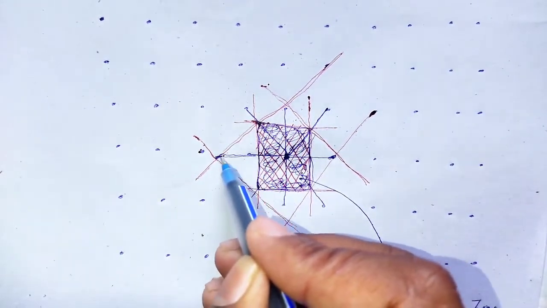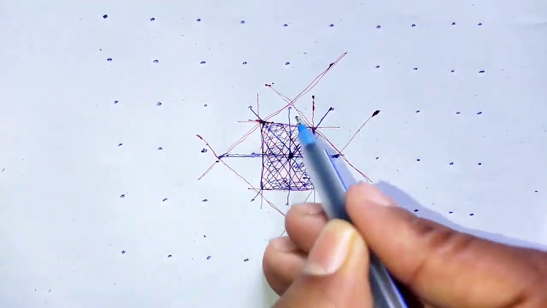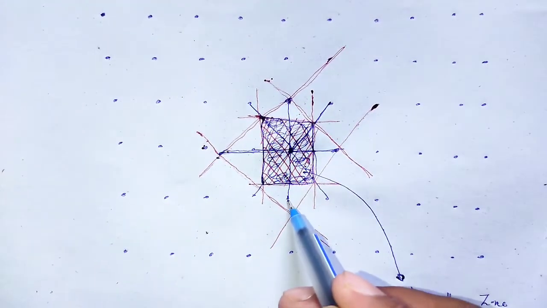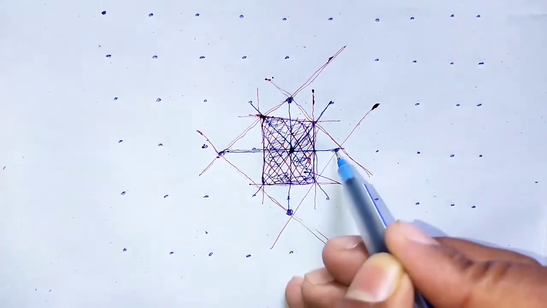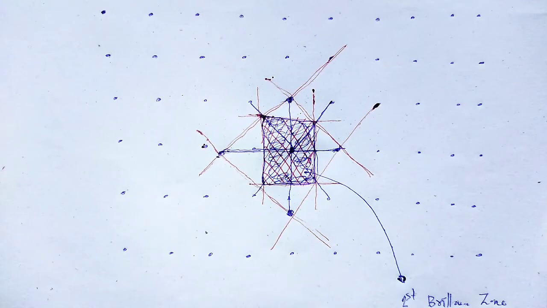Actually, these are the points, there will be the lattice points.